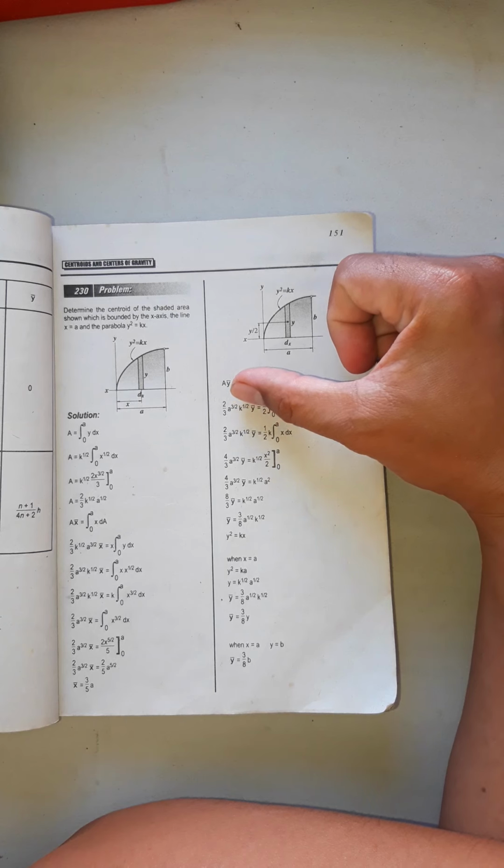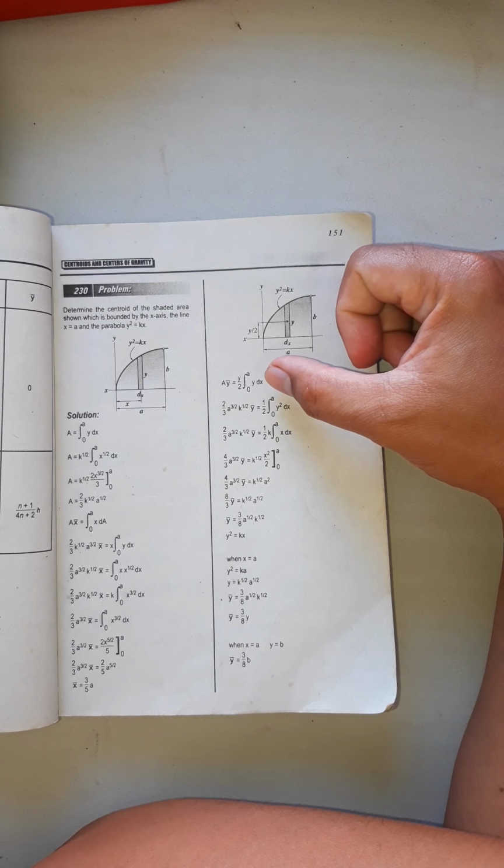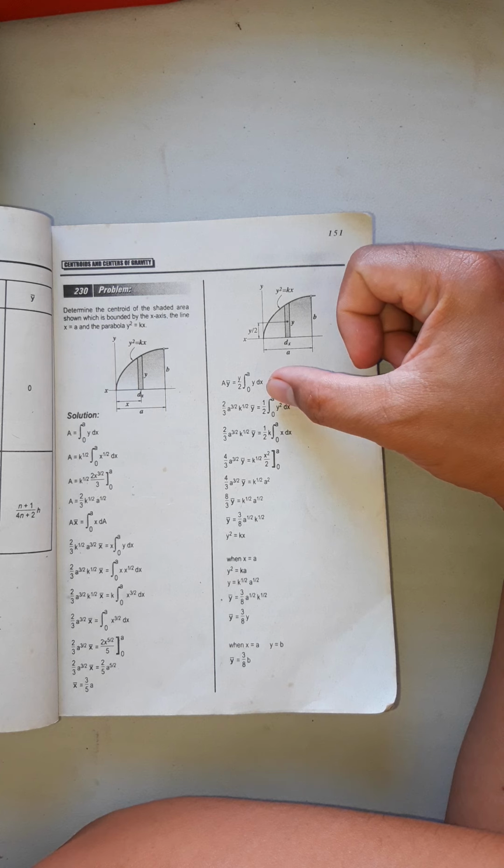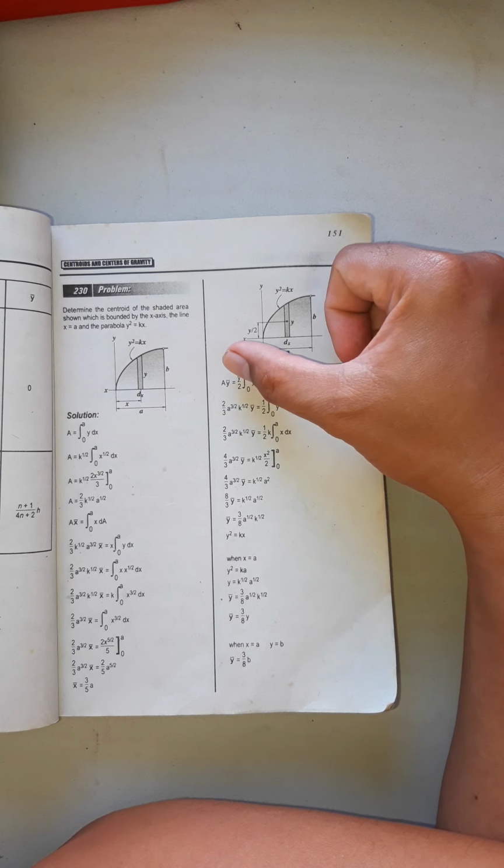Okay, so substitute the value for a, bar y. So, you have there 1/2 integral from 0 to a of y dx. So, this is the simplification already, no? May mo siyang y squared dx, kay y times y.